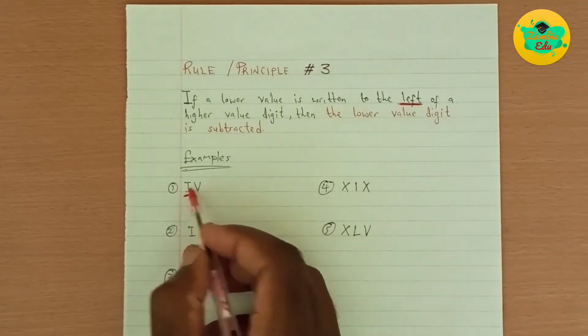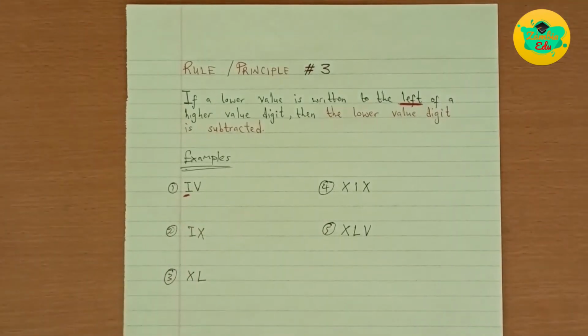So I is 1 and V is a 5, and we see that the lower value symbol is on the left. So the moment you see that the lower value digit is on the left of the higher value digit, it means subtract the value of the lower digit from the value of the higher digit.